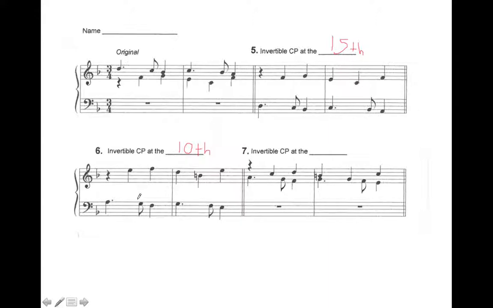That's what you should have gotten there. Again, top voice moves down an octave and a fourth. Don't worry about the octave, a fourth. Lower voice moves up a seventh. A fourth and a seventh is a tenth. All right.